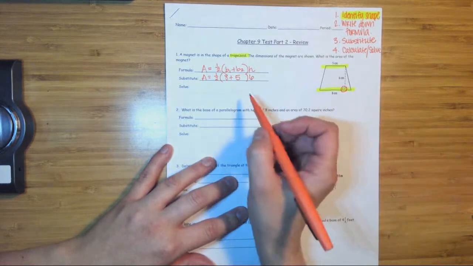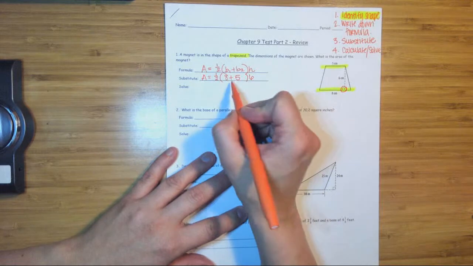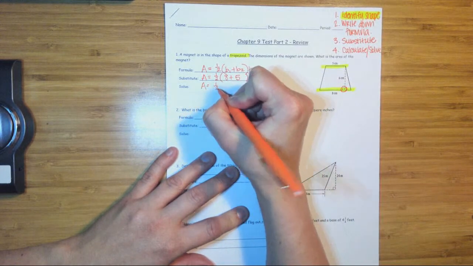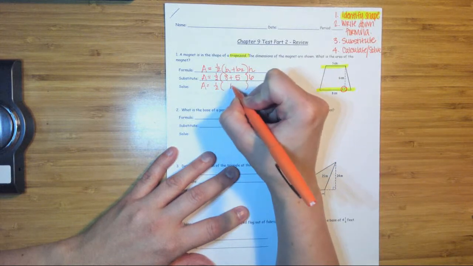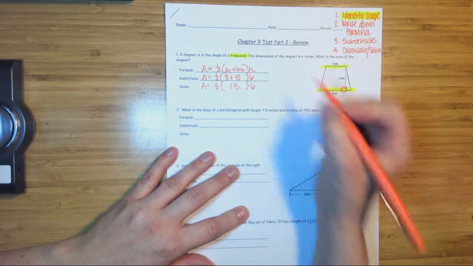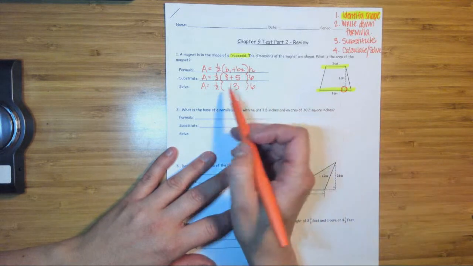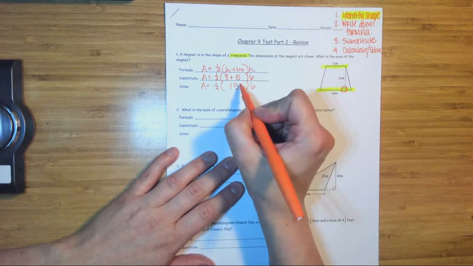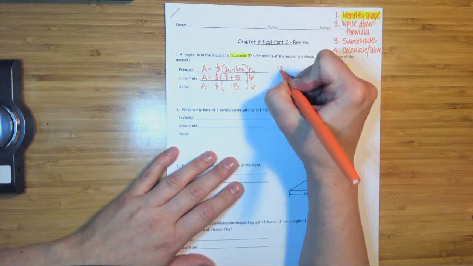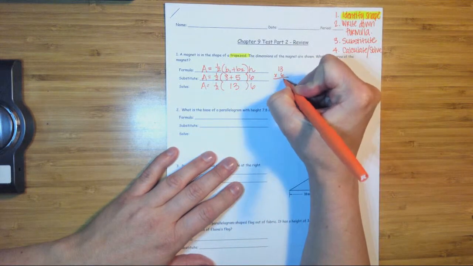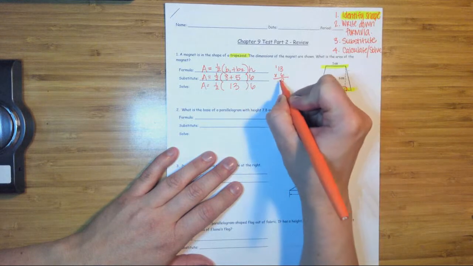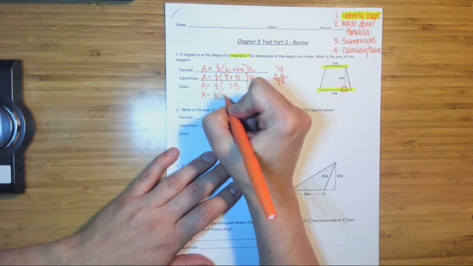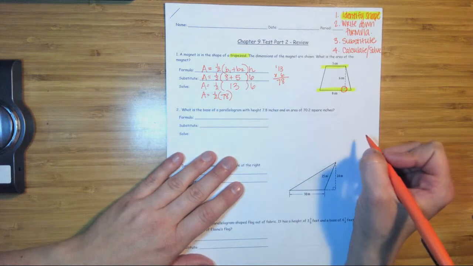Now I'm going to solve, so I'm going to follow my PEMDAS rules. According to PEMDAS, I do parentheses first. So area is 1/2. 8 plus 5 is 13, and I still have 6 out here. Now we're down to just multiplication, so I can really go in whatever order I want to. I'm going to do 13 times 6. 6 times 3 is 18. 6 times 1 plus 1 is 7. So now I have 1/2 times 78.